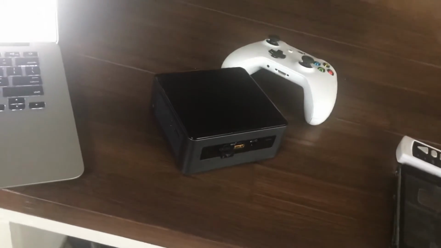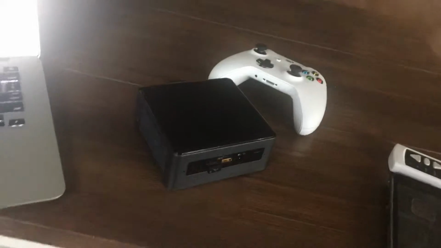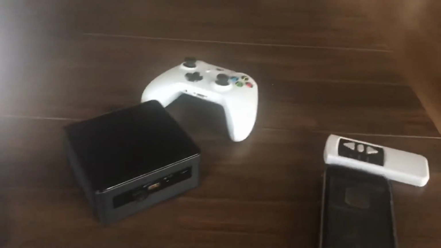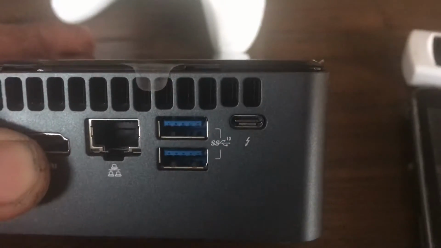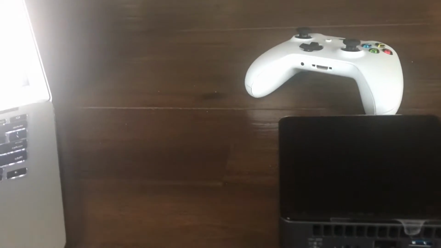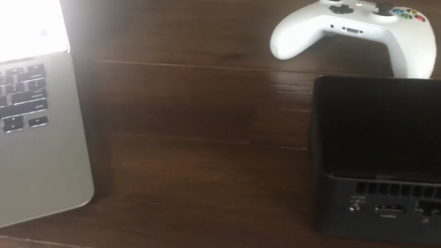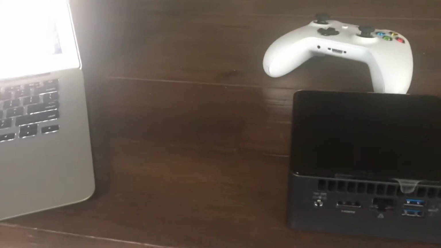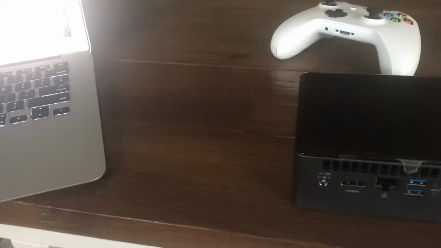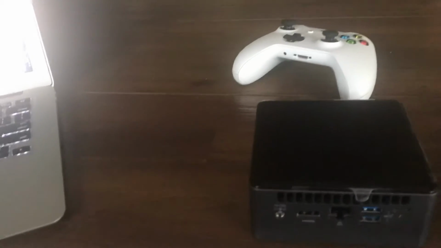If this graphic card will not be enough for you, there is a Thunderbolt port here, so you can plug in external graphic cards. Now, external graphic cards are a bit expensive, because you have to buy the external power supply or something like that, which costs about $450 plus the graphic card, roughly $250.